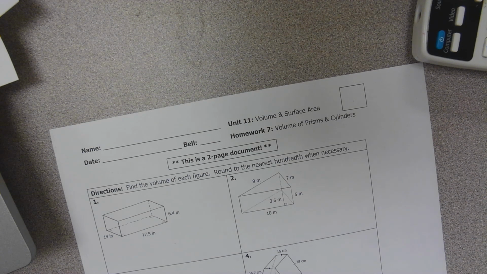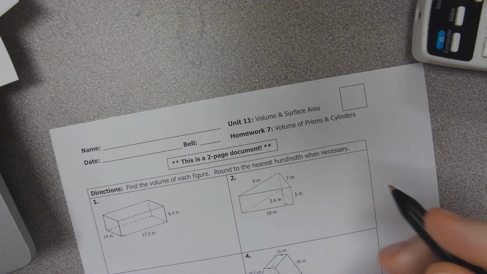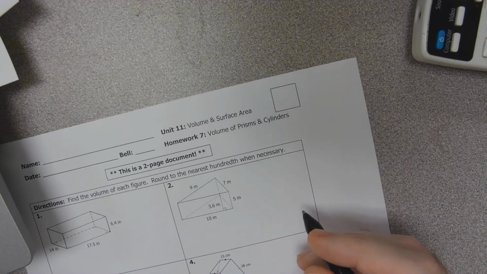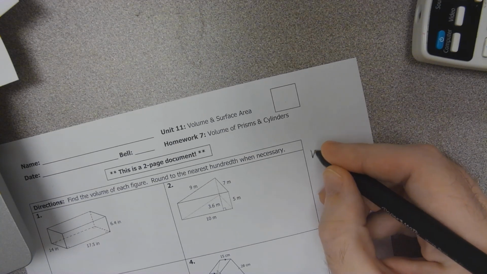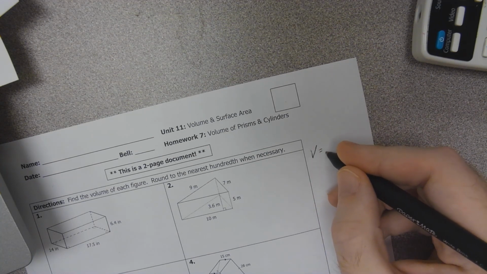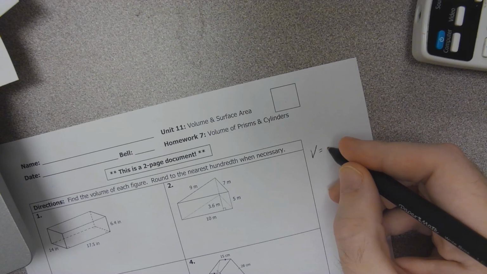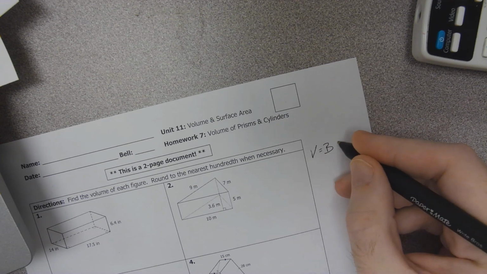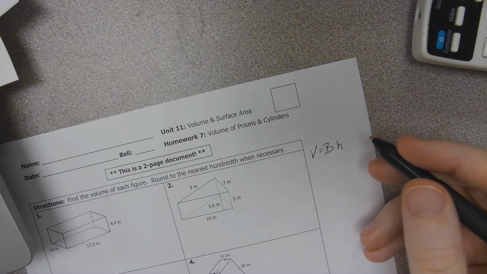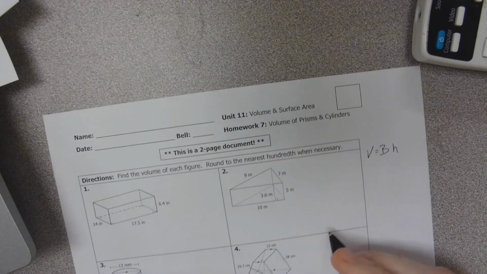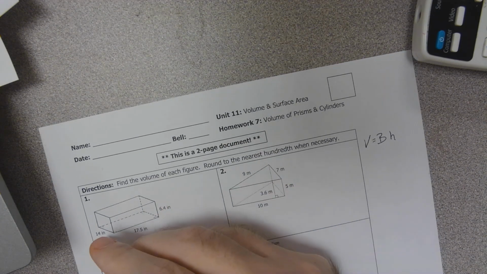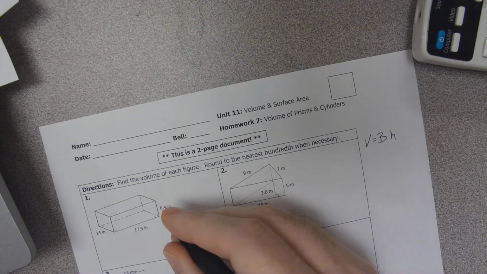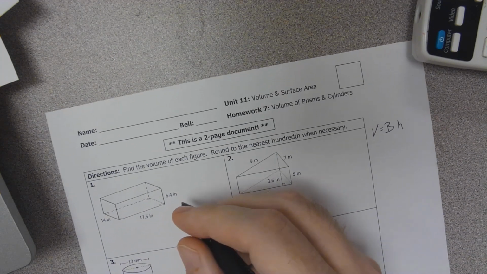So this is on volume of prisms and cylinders. Well, I'm going to go off to the side here. Volume is the area of the base times the height. So for a rectangular prism, that would be length times width times the height.